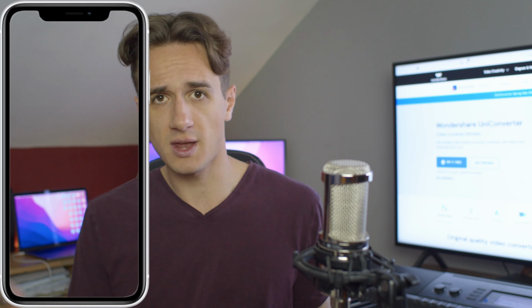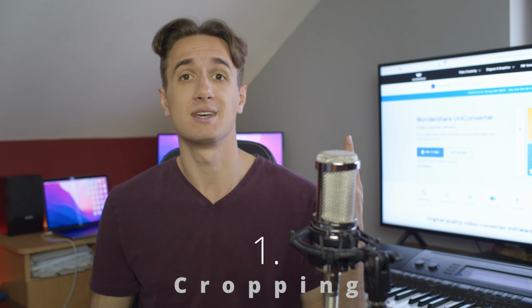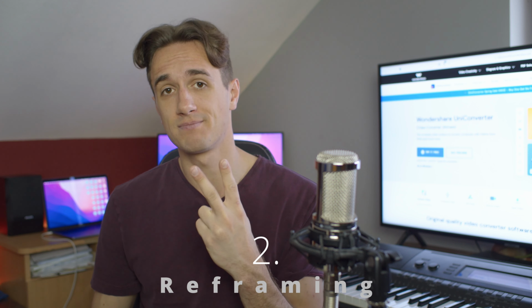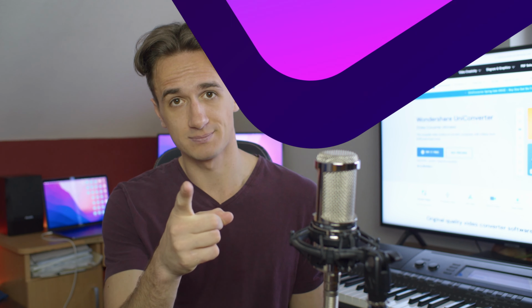And another thing that you're gonna have to work on when it comes to converting a video for TikTok is where the focus is in the video. So what you're gonna have to do is reframe the video as well. So to sum it up, there are two things that you're gonna have to do to a video when it comes to converting it for TikTok. One of them is cropping it, and the other one is reframing it. Now, fortunately, both are super easy with the Wondershare UniConverter, so let's get started.